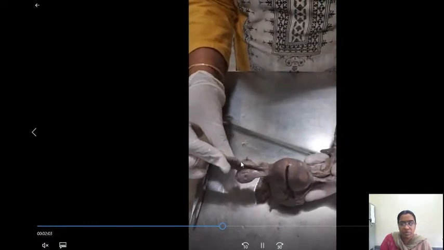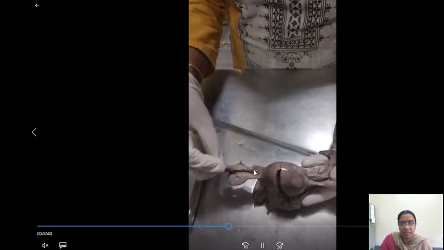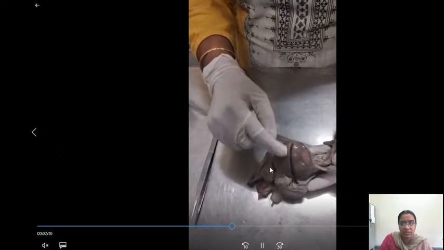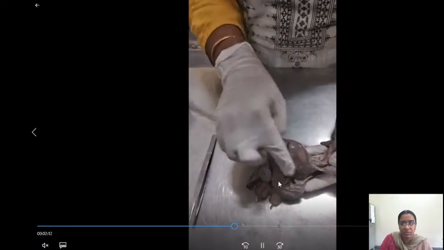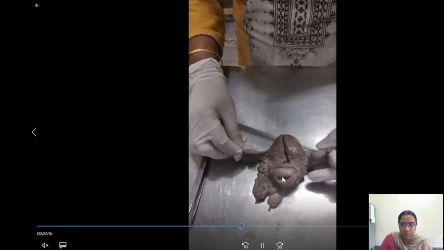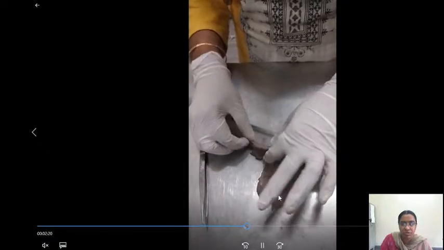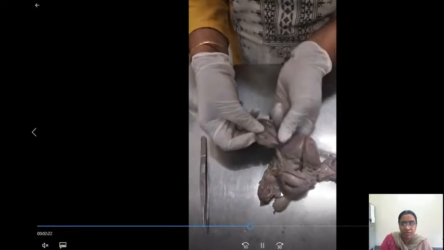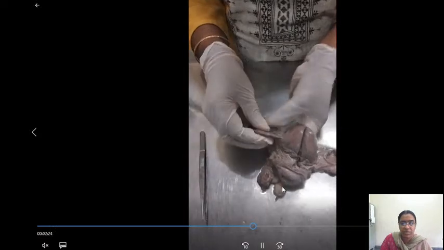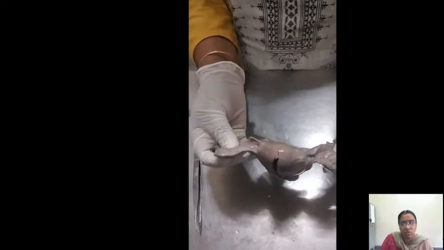What you are seeing here is the fallopian tube. This organ is the uterus, and this is the cervix. We will be seeing it in detail. This part which is continuing is the posterior wall of the vagina. Now we will discuss each organ in detail.